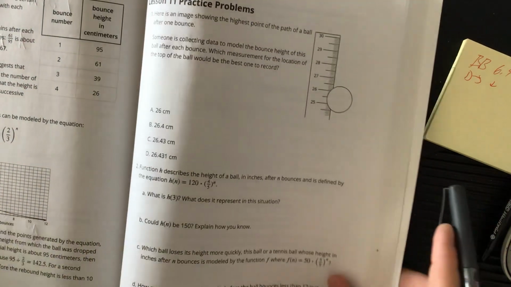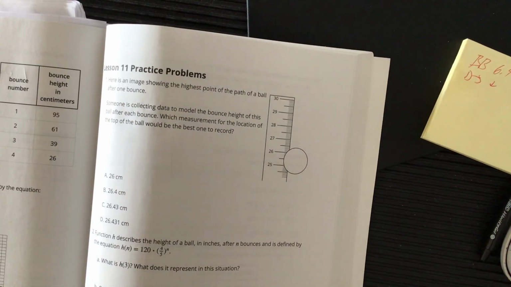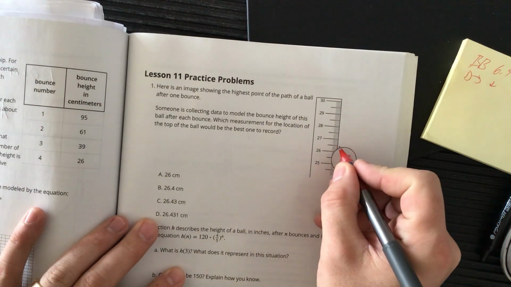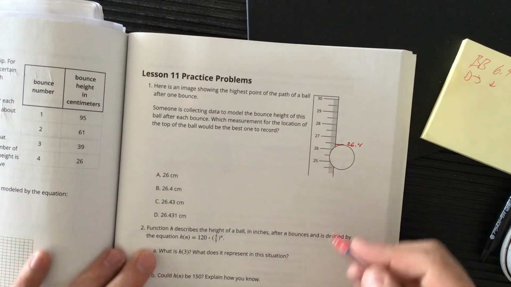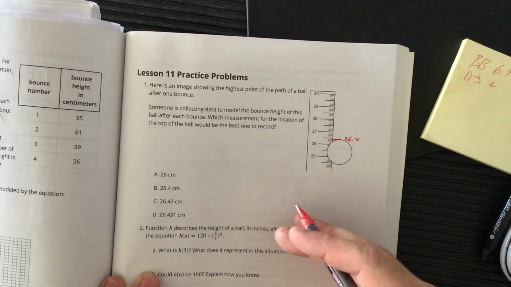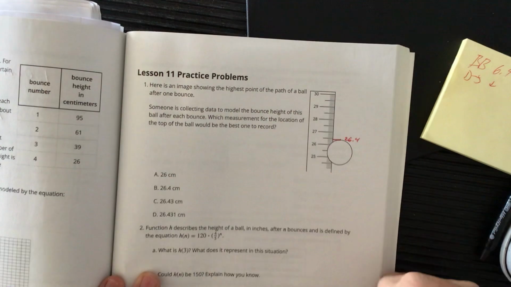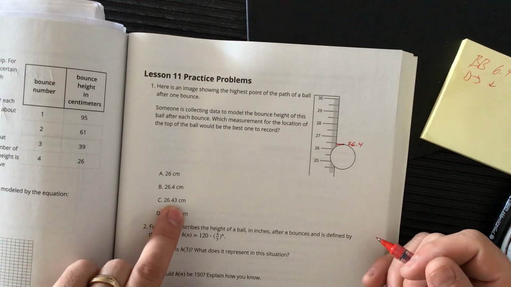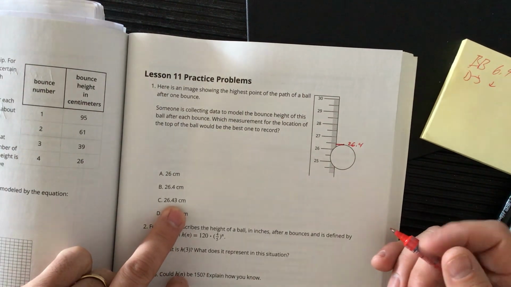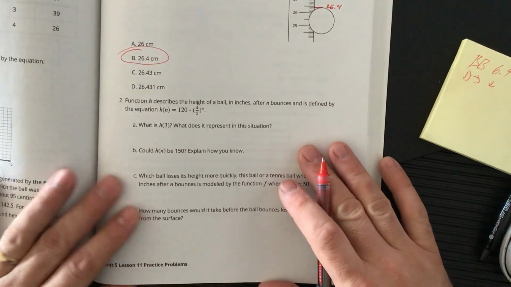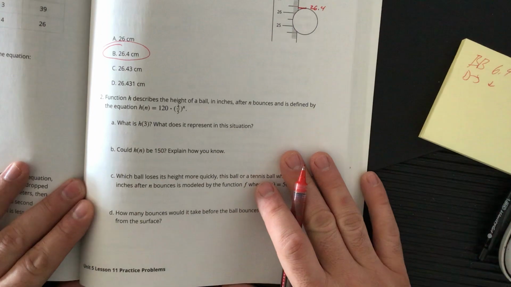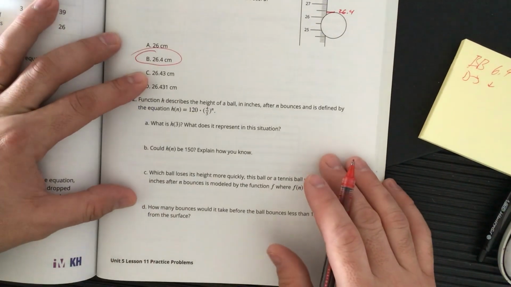Having two different answers for this one, I would accept B or C. It does go to the 10th, so we for sure know it's 26.4. Technically, you can do one digit estimation after that. So you probably could do another digit if you wanted to, but B or C would work for that one. I'm choosing B. Question number 2, what is h of 3?